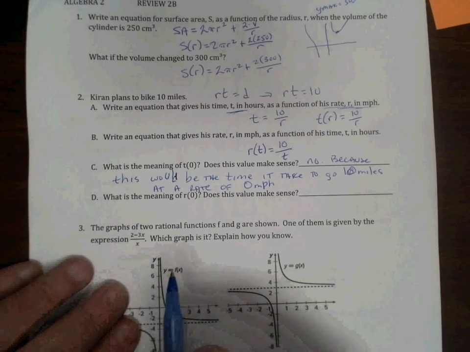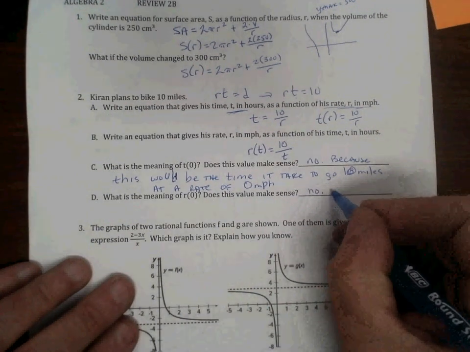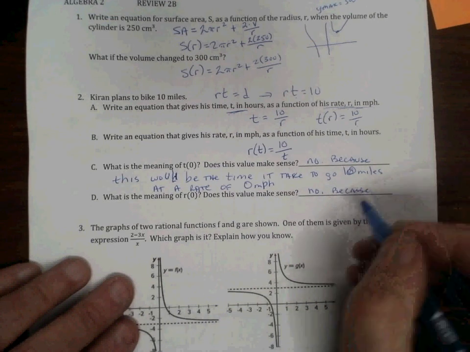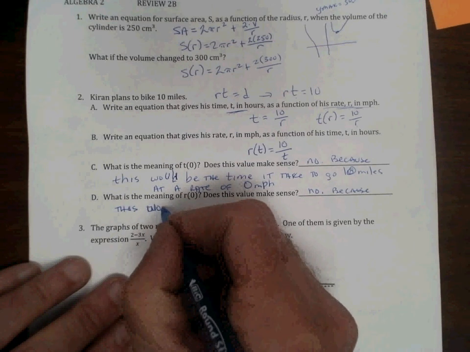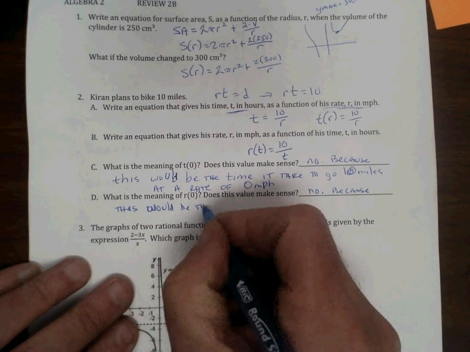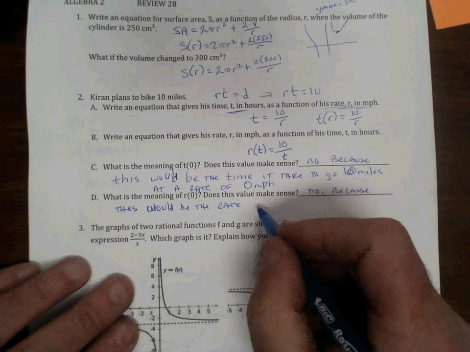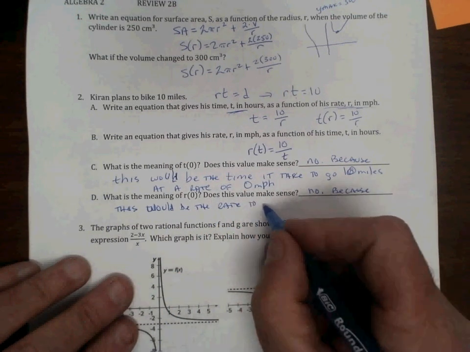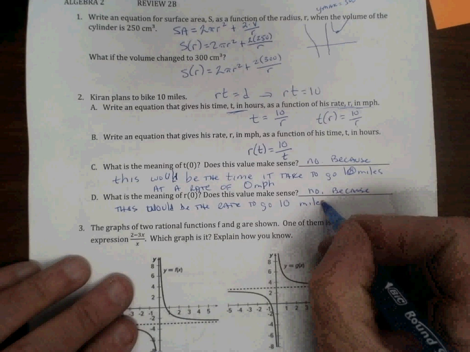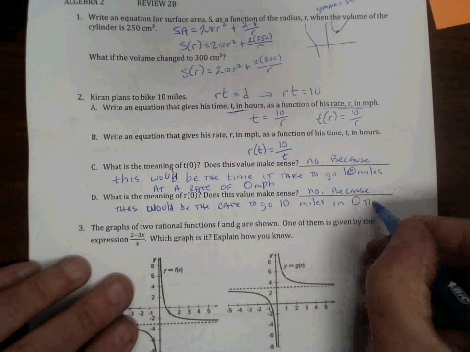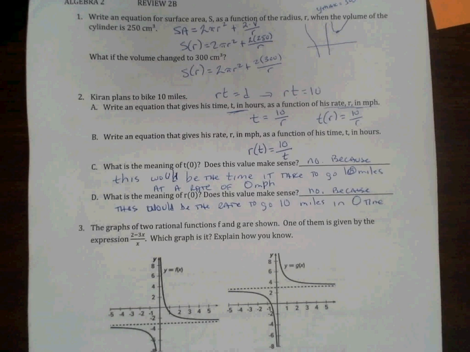And what's the meaning of r of 0? This doesn't make sense, because this would be the rate you'd have to go in miles per hour to go 10 miles at 0 time. So like no time. I'm here, boom, 10 miles down the road. No time passed. Is that possible? No, it's not possible, so it doesn't make any sense, right?